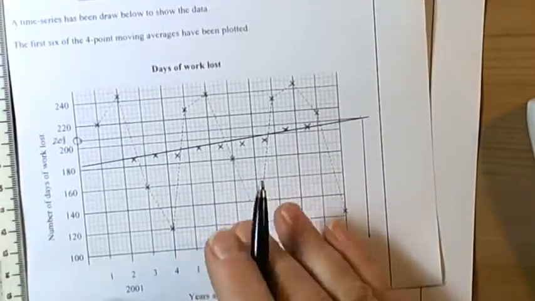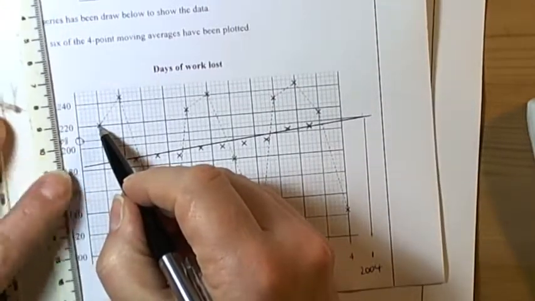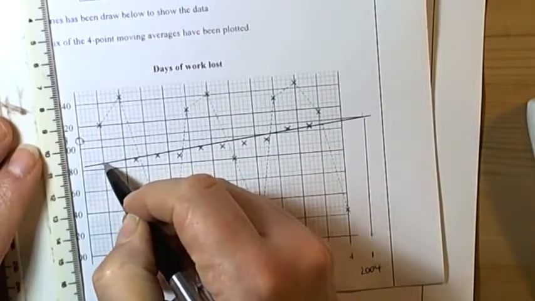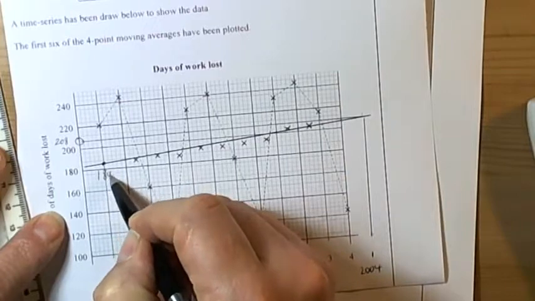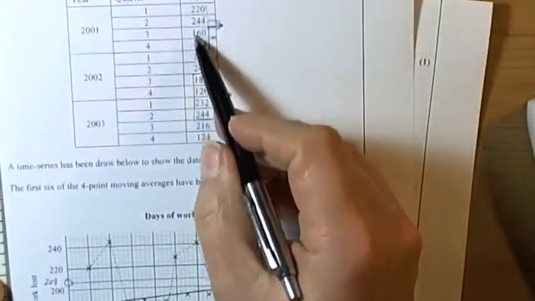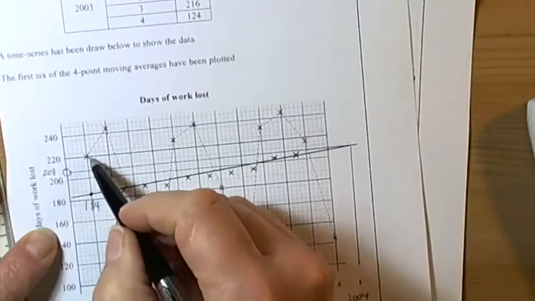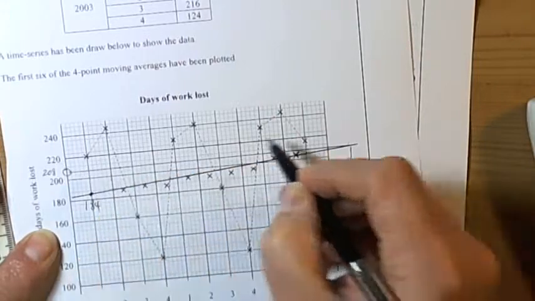Now to estimate the seasonal variation, we take the actual data for that quarter and we subtract the trend line number. This trend line number is 184. The actual data value for this first quarter was 220. So 220 take away 184 is 36.